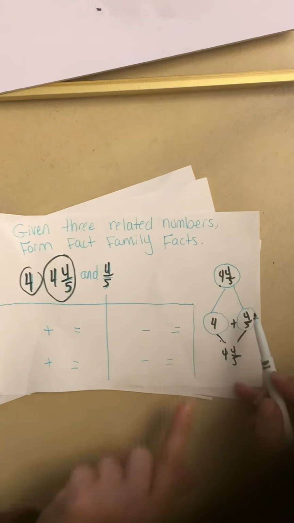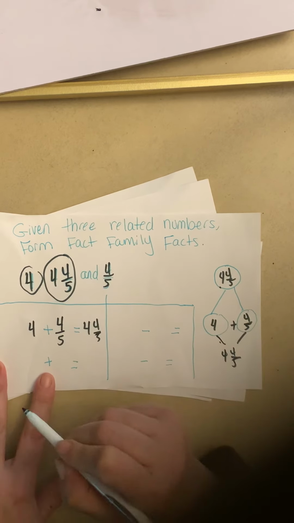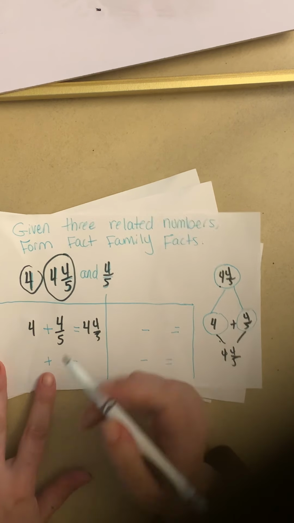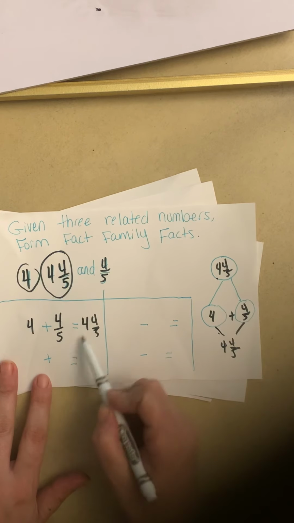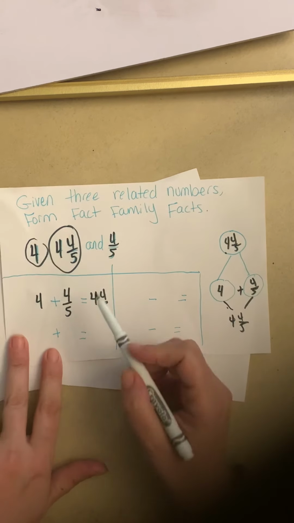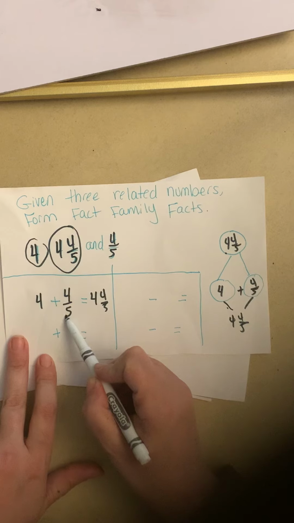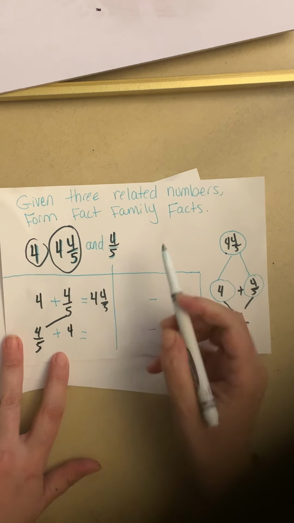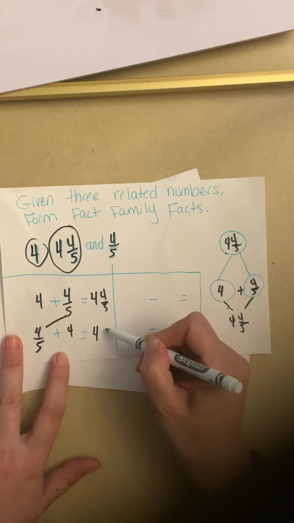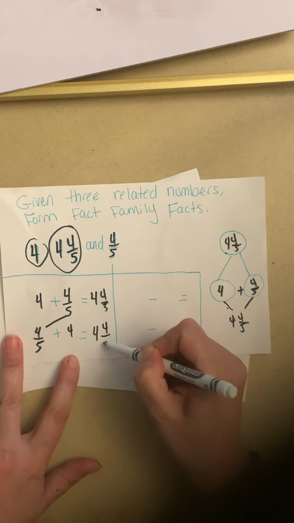That will equal 4 and 4/5. Now I'm going to switch it, just like you do with your fact families with whole numbers. I'm going to switch this one and put it here: 4/5, put 4 here. Your answer is going to be the same, 4 and 4/5.